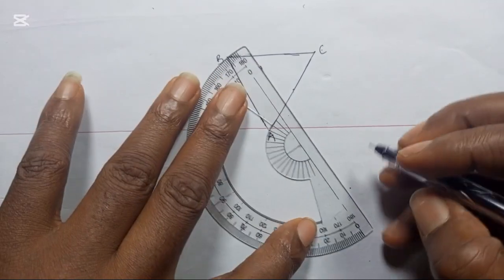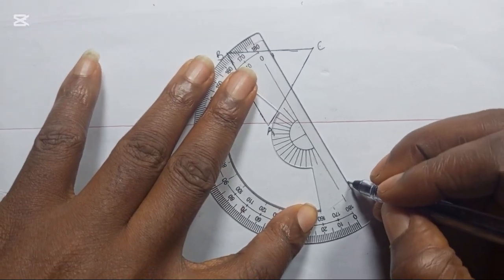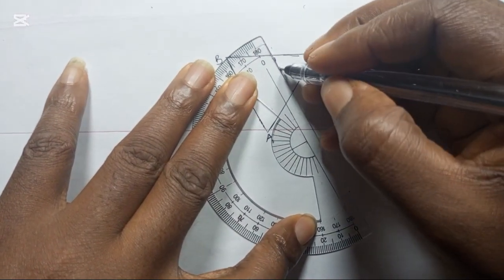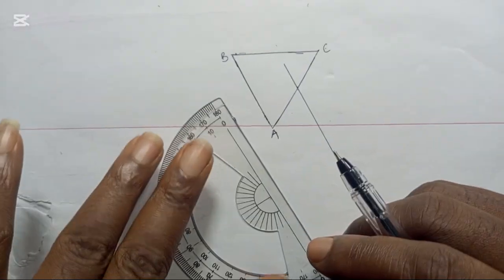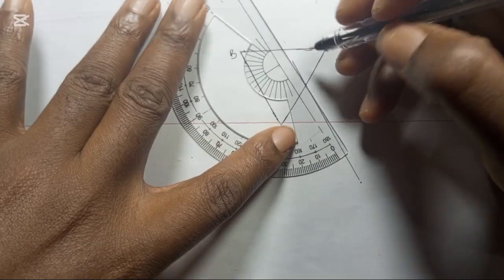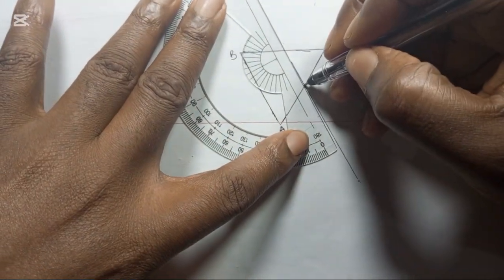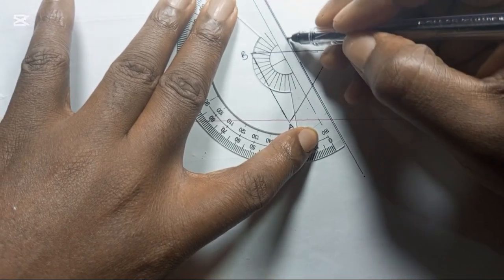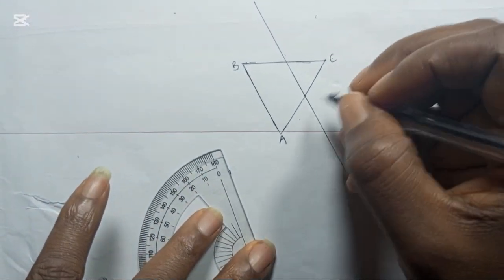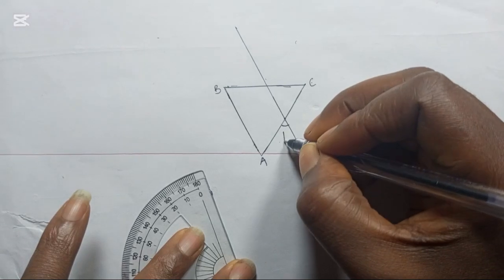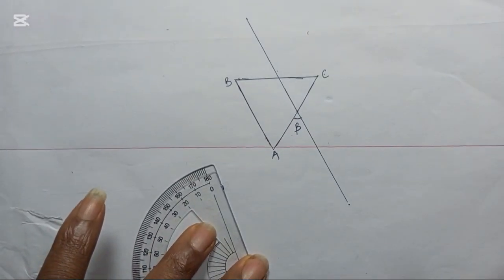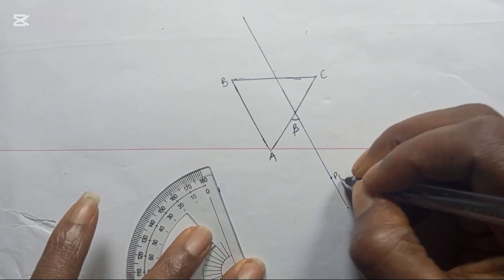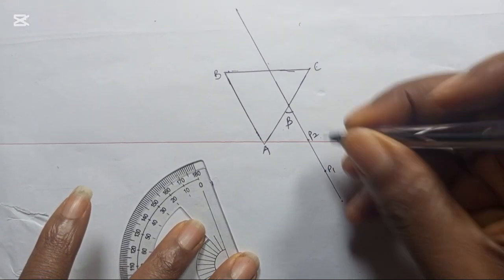Now I'm going to join it to this point. This is my beta now. If I join it to this point, this is what I have. Now from the question, I'm going to extend this line. Make sure it is on the same line. Extend it. Now this is my beta. So I'm going to put my P1 and P2. So this is my P1, and P2.